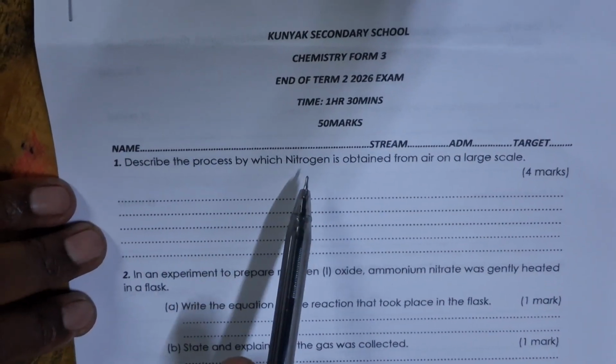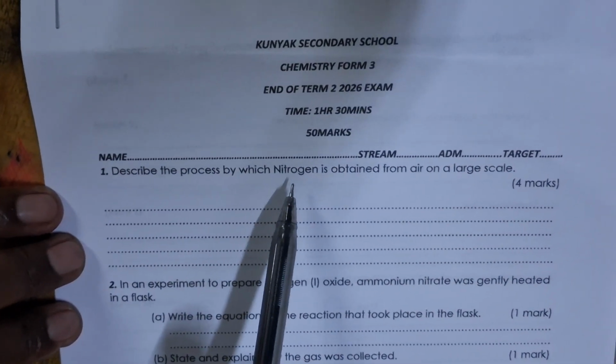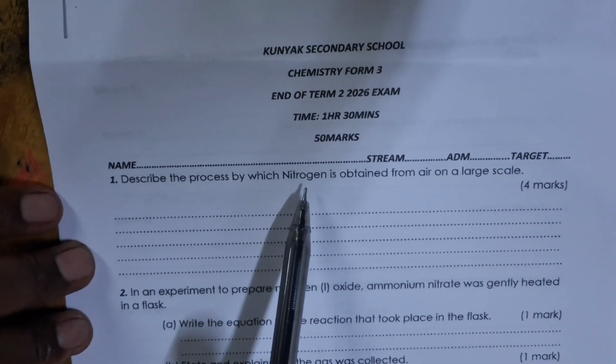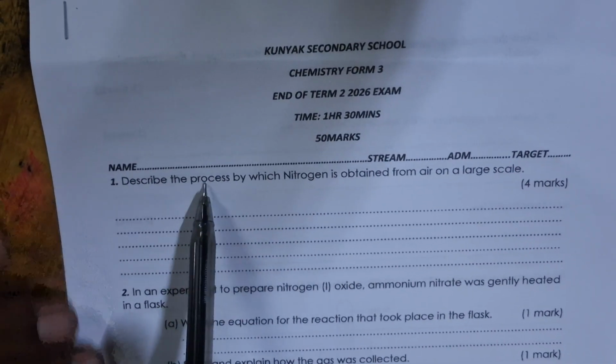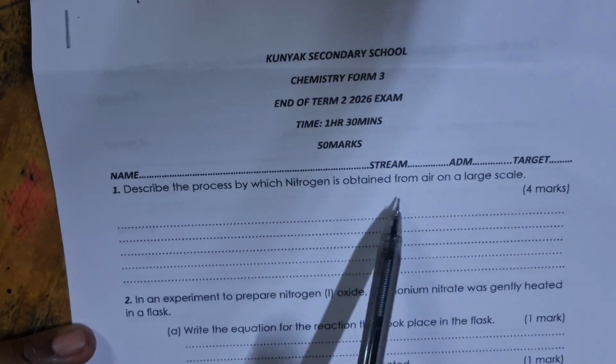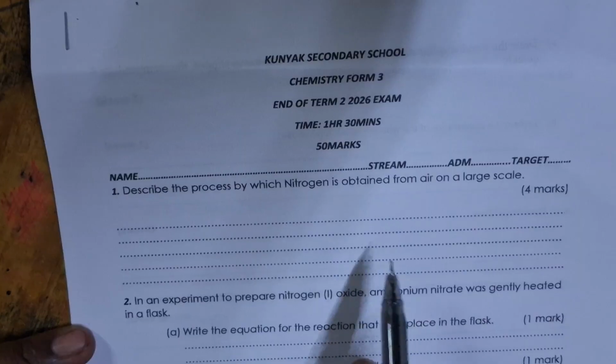This is a chemistry form 3 paper that I would like us to revise. This is the same paper that my students did for the end of term. We start with the first question. Describe the process by which nitrogen is obtained from air on a large scale.